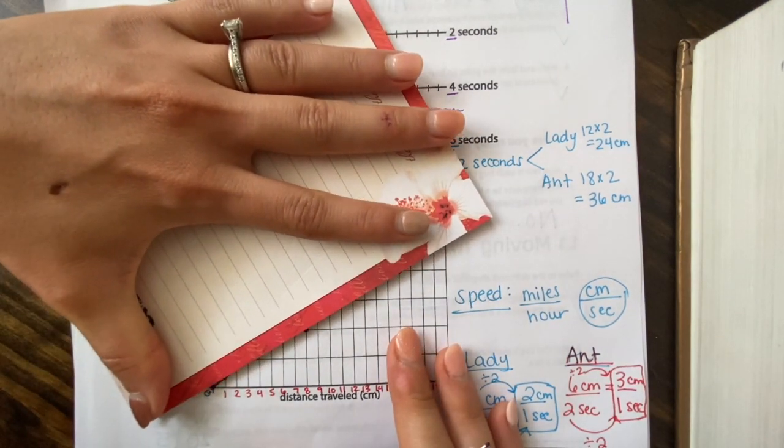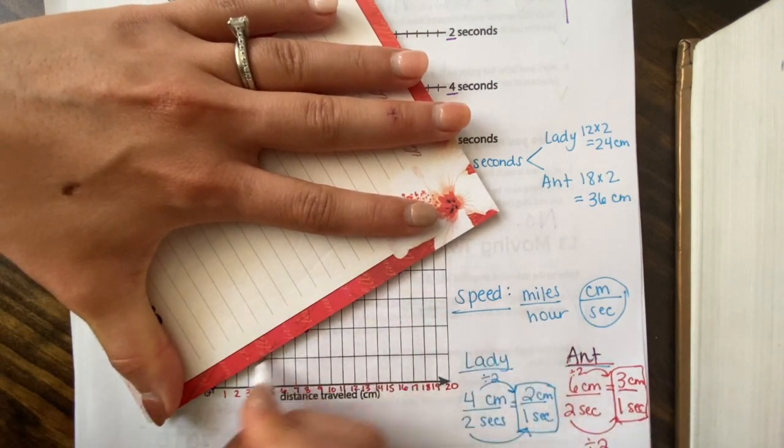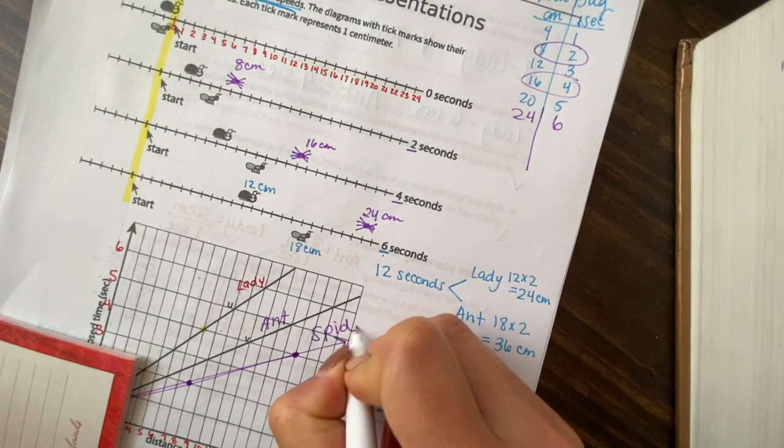Anything that's straight. If not, then just do your very best. It's okay. So this is going to be the spider.